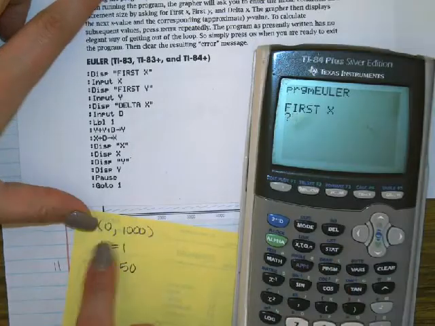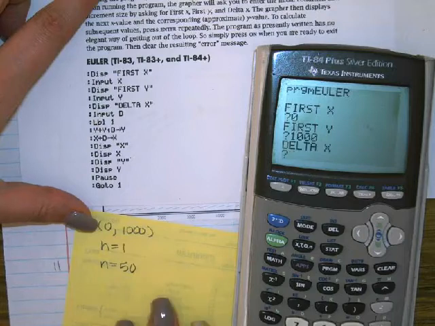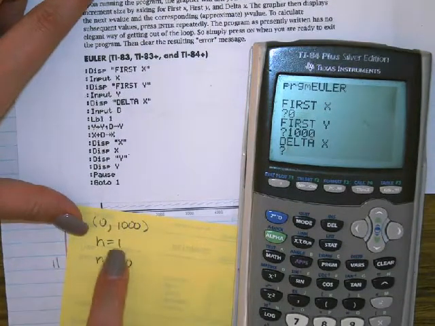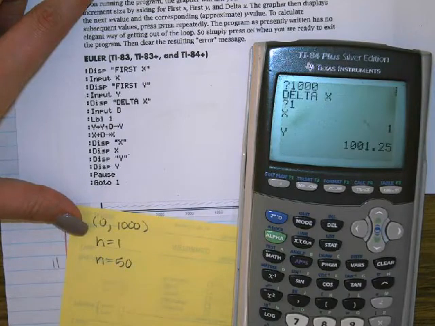And the first x value that you're using is 0. Now it's asking you for the first y. We're using 1,000. Now it's asking us for our delta x. That's the same as our h value, which is 1. Okay, there's our first number.